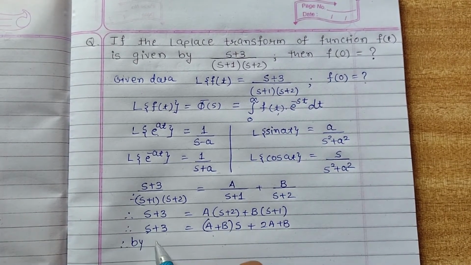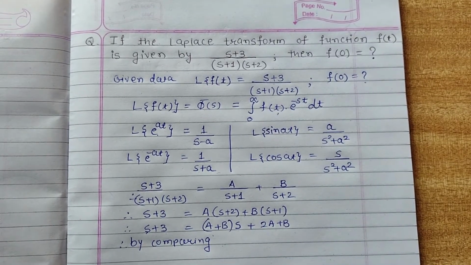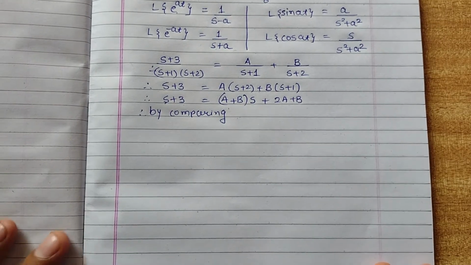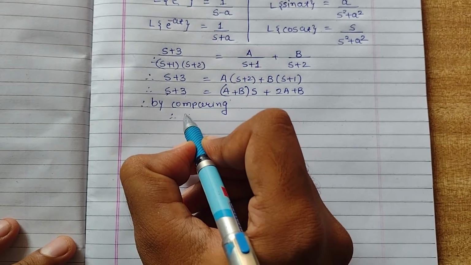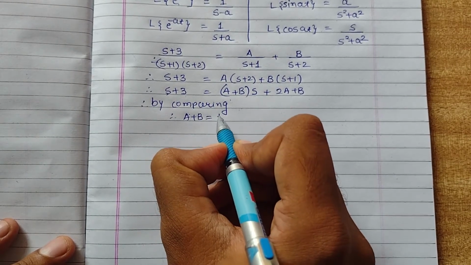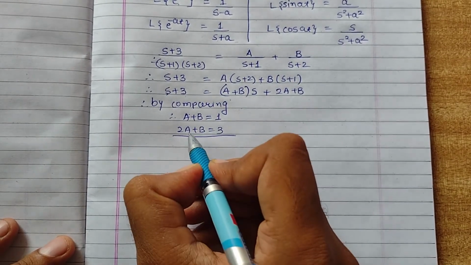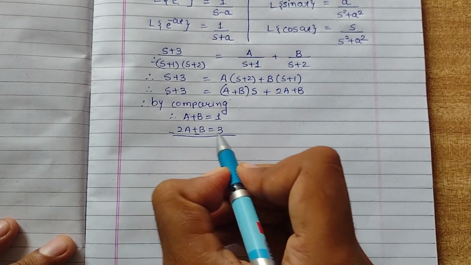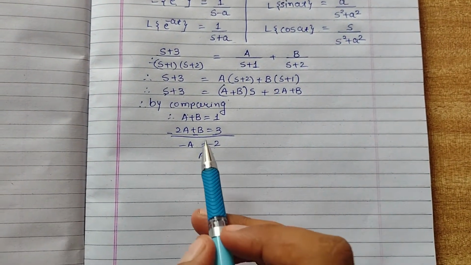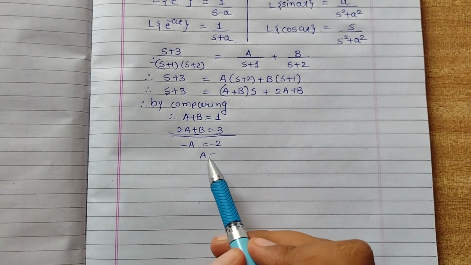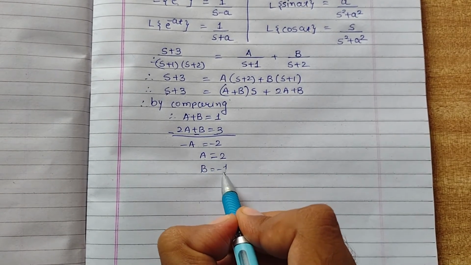So by comparing, a plus b equals 1 and 2a plus b equals 3. Let's solve these two equations and find the values of a and b. After solving these two equations, we get a equal to 2 and b equal to minus 1.